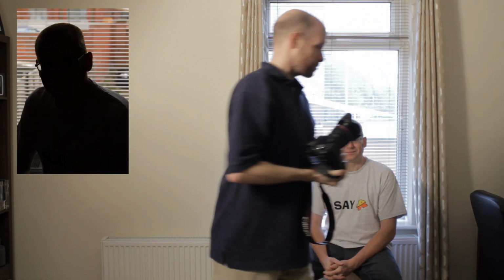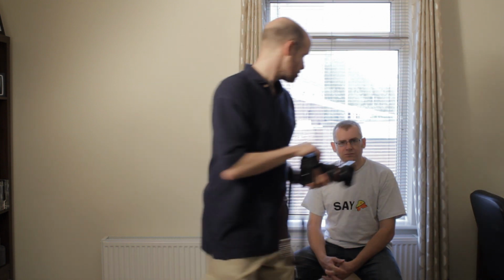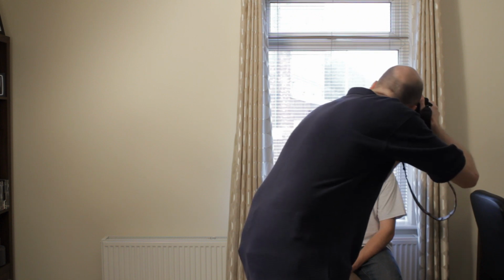Awesome, just there. Okay, so we've got no light on Mark. So now what I need to do is pop the flash up, and then we'll pump some flash onto this exposure. I'm still going to keep the same settings for the moment. 40th of a second, 5.6, ISO 100. Don't forget flash white balance. Here we go, so we'll just take another shot.